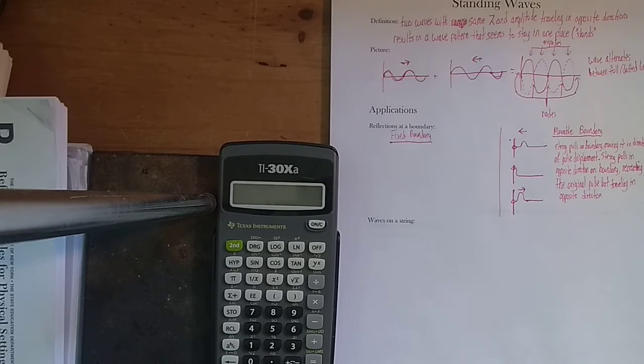Okay? That's what happens when a wave hits a movable boundary. The wave gets reflected back with the same orientation.